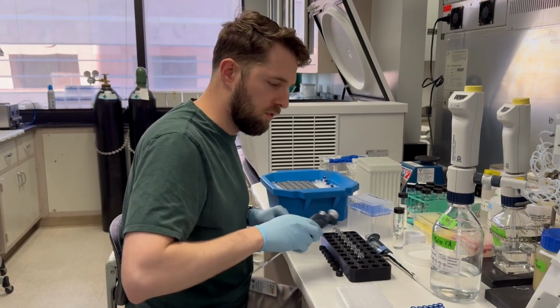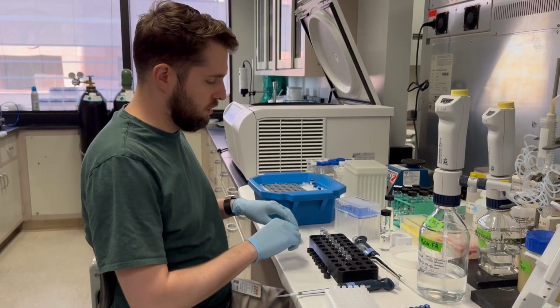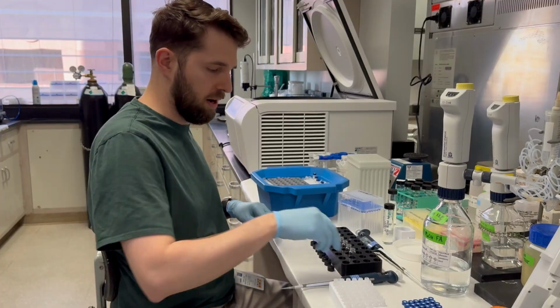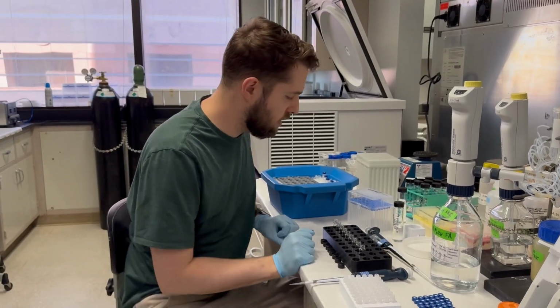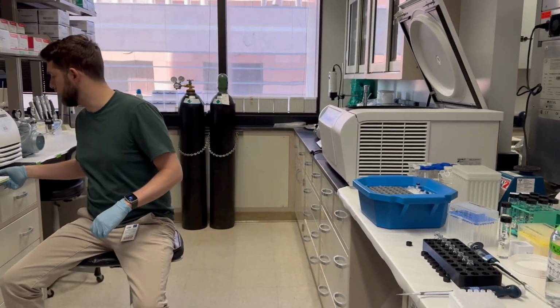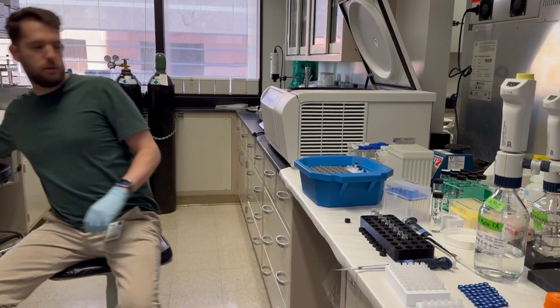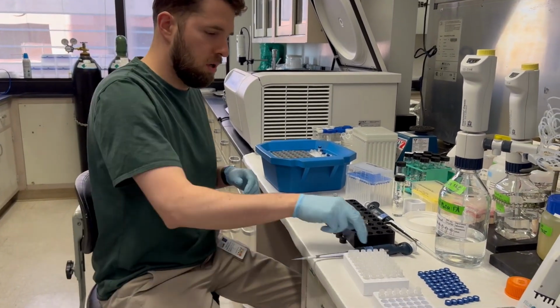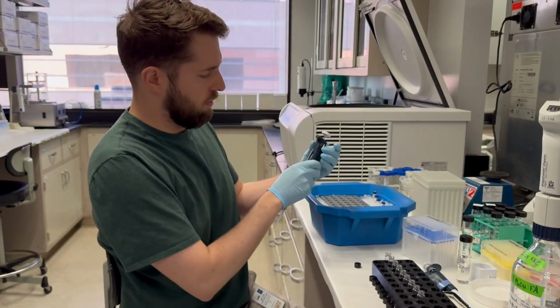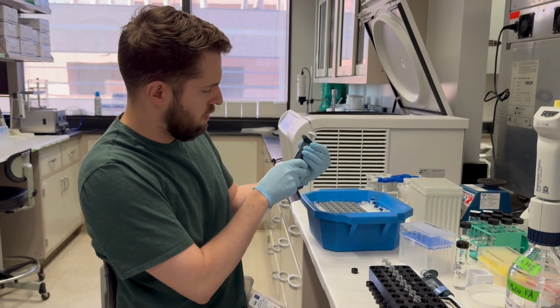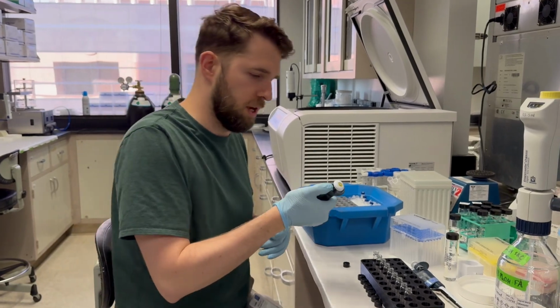Okay, so we've got that done. So now what we need to do is actually prepare our stock vial with the rest of our actual standards. So we use 30 microliters of each stock solution. So I'm going to turn this down to 30. I'm going to get a new tip.